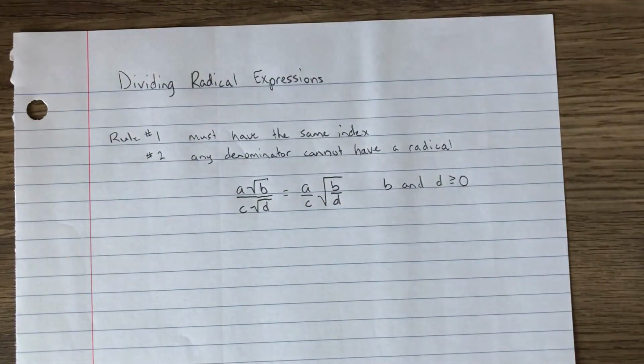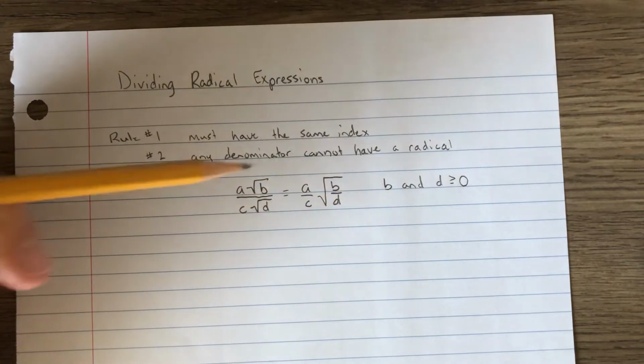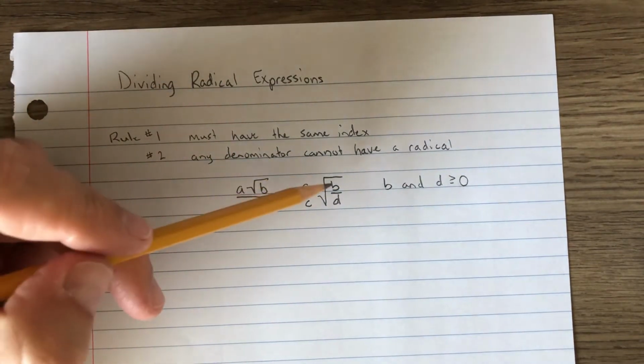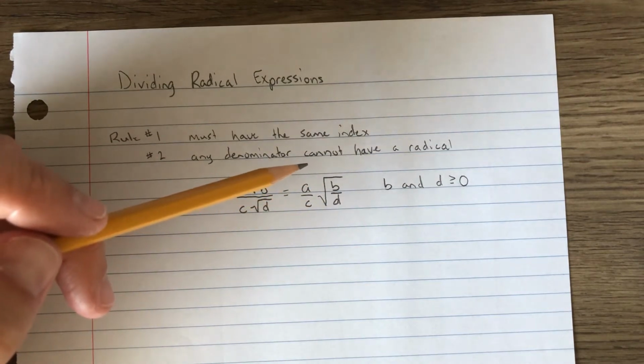So much like the multiplication rule, the numbers inside the radical must be positive. In this case, instead of multiplying, we're going to divide a and c, and divide both b and d.